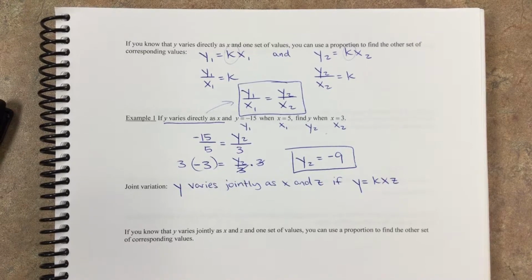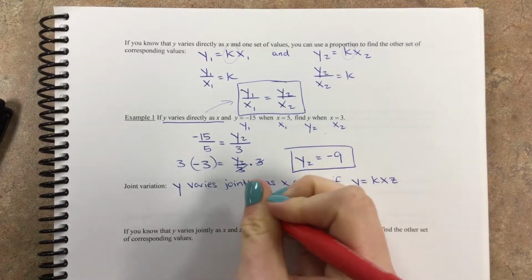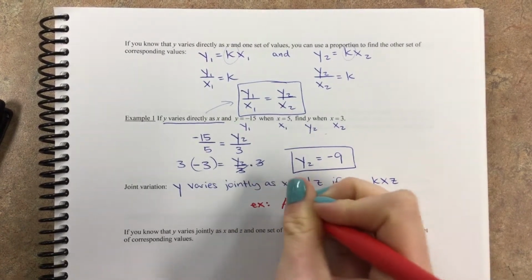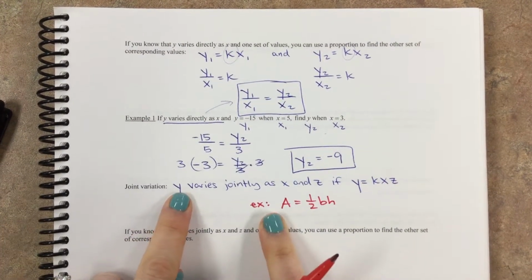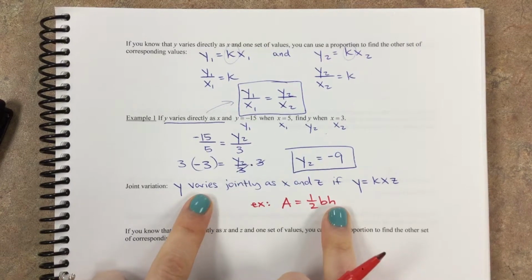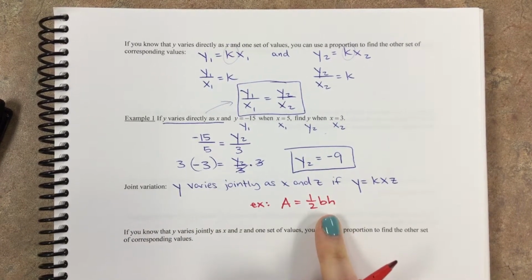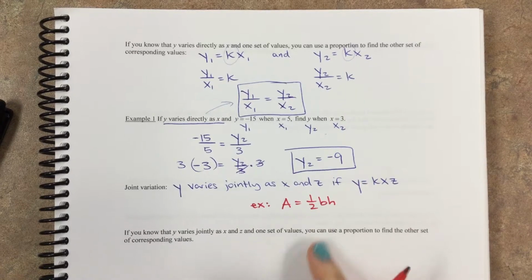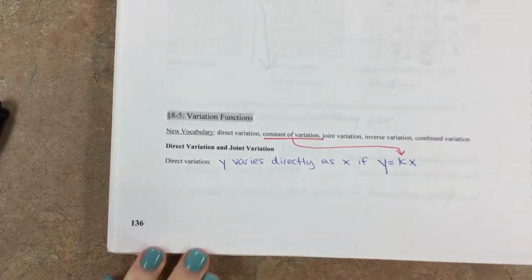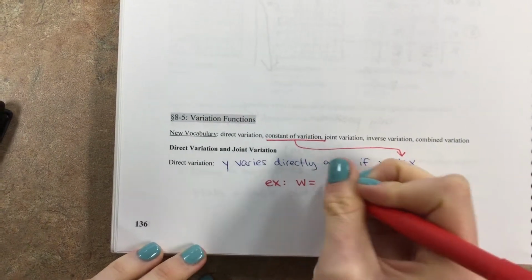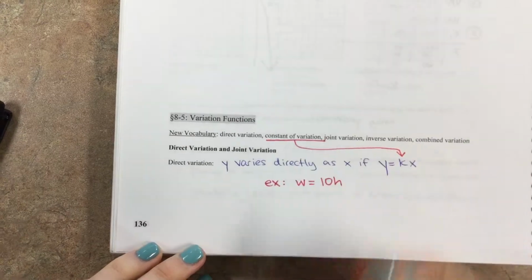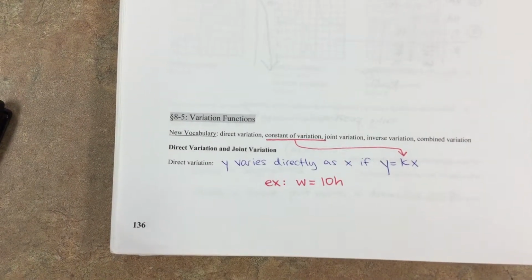So I'm going to write, for example, in an area function, hopefully you recognize this as a triangle, we would say area varies jointly as base and height, which means as the base goes up, the area goes up. As the height goes up, the area goes up. Let me give you an example for direct variation, because I just realized I did not. Let's say that your wages are equal to $10 times how many hours you work. That would be a direct variation example. Let's look back at joint real quick.